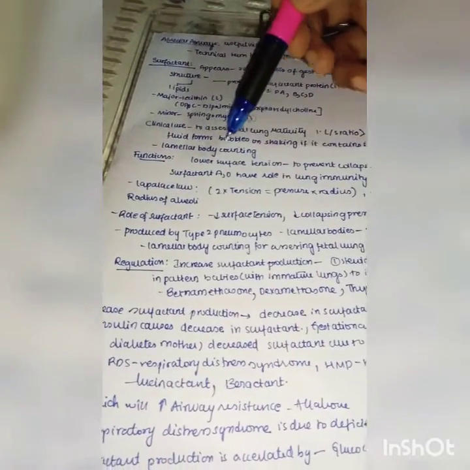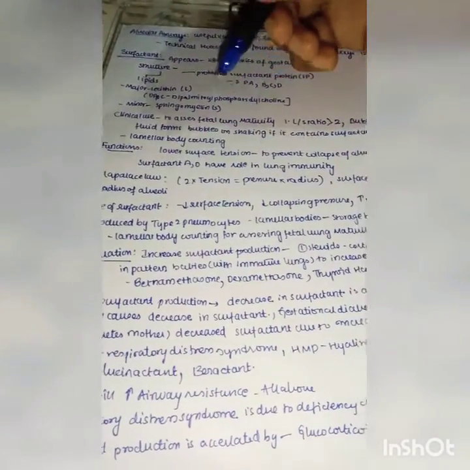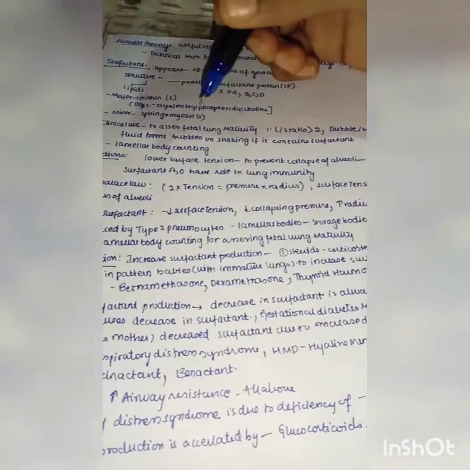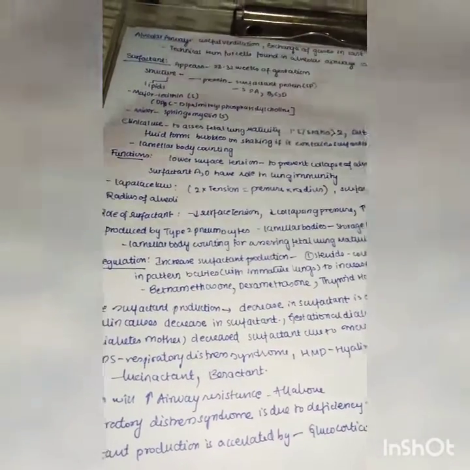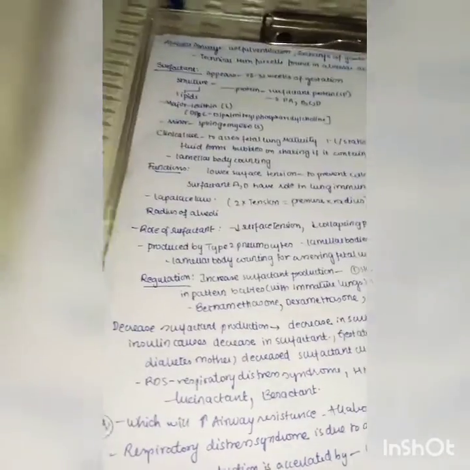We also have lamellar body counting. The storage bodies, lamellar bodies, are formed here. Even by counting them, we can confirm lung maturity, whether the surfactants are present or not. So these are all the tests used to find out, in fetal life, whether the surfactant is formed yet or not. That is, whether the lung has matured or not.